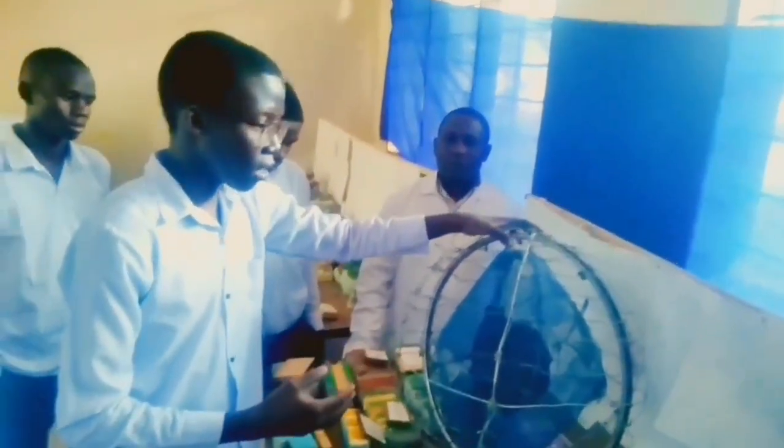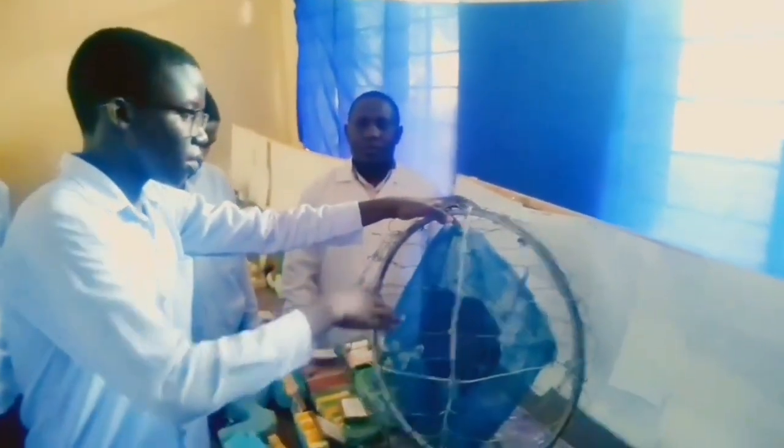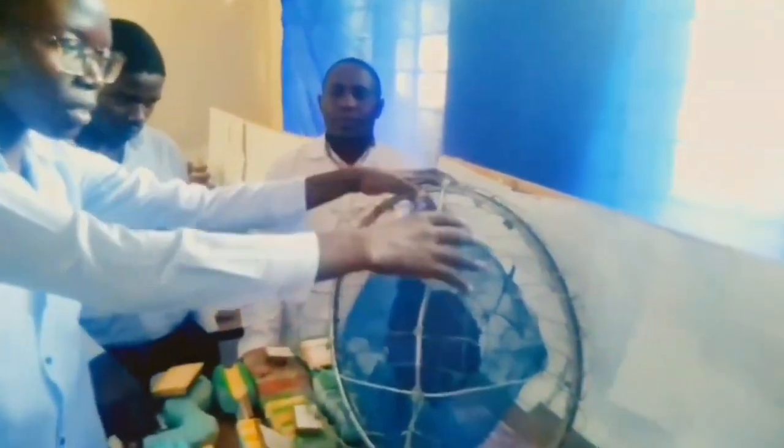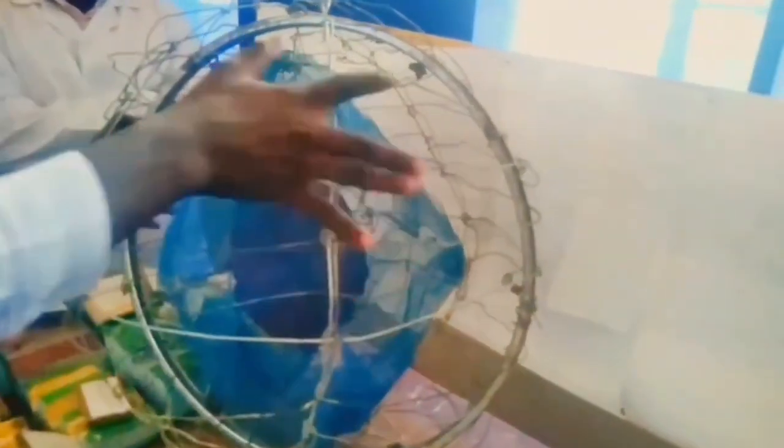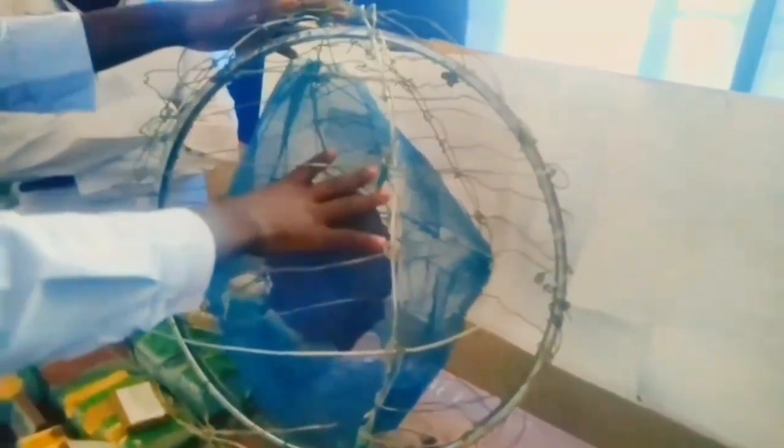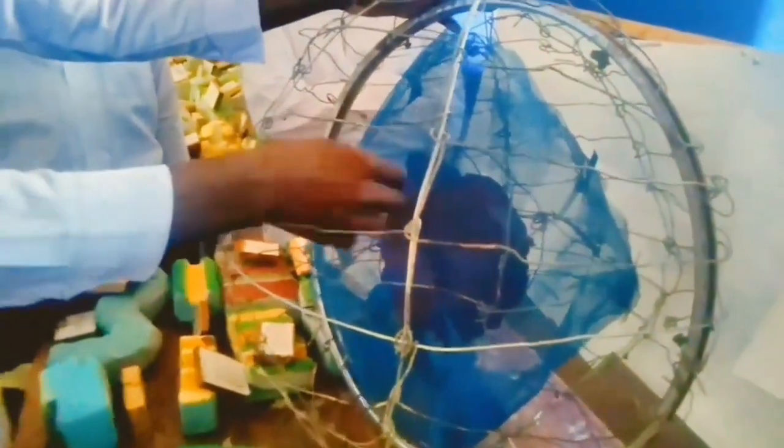Volcanism is a process that occurs in the interior part of the earth. The earth is made of three layers. We have the earth's crust, as represented by our model, which is this one in the outer part. We have the mantle, which is this one, and we have the core. The core is red in color, which represents heat. It is very hot.